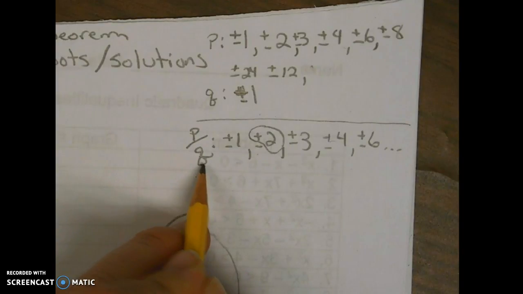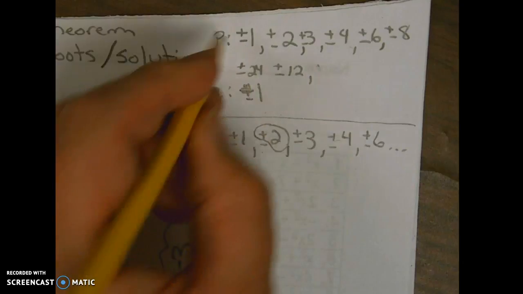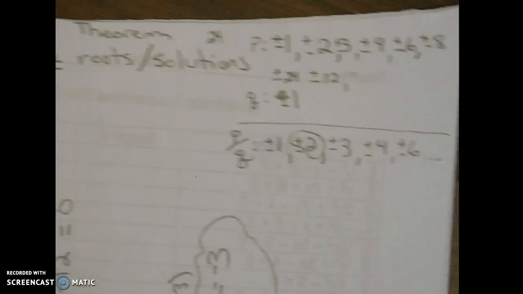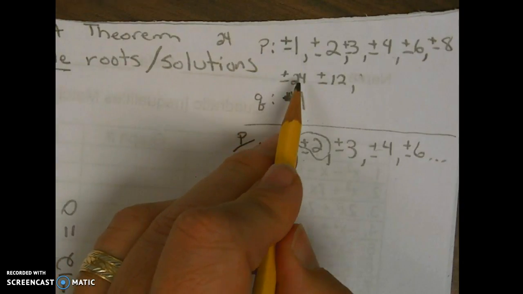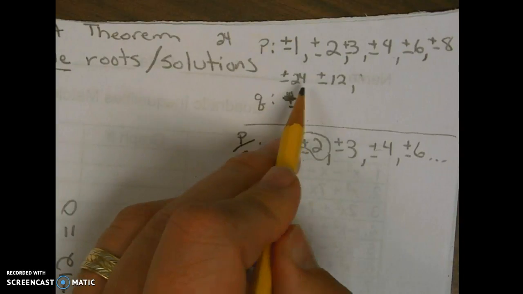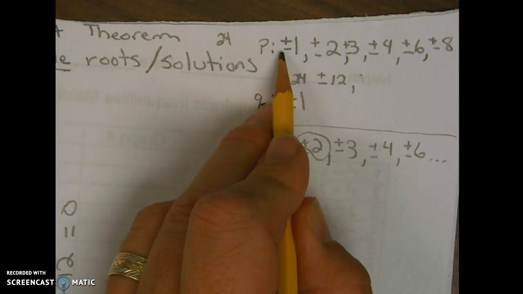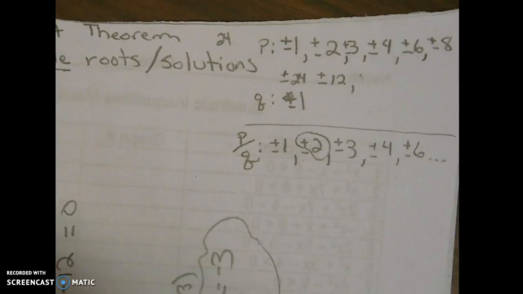You may be asking, why positive and negative? Because remember, the p value is 24. So 1 times 24 is 24, but so is -1 times -24 also 24. These will always be plus and minus on those factors.